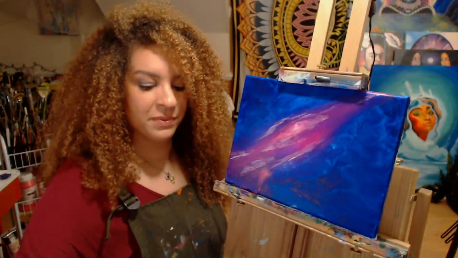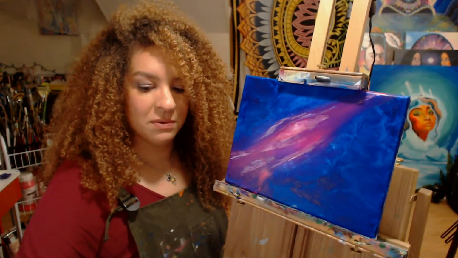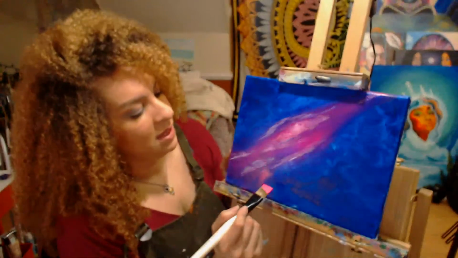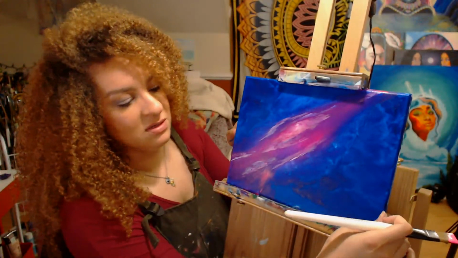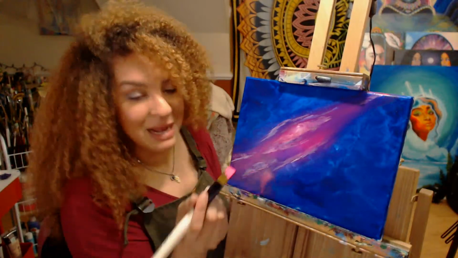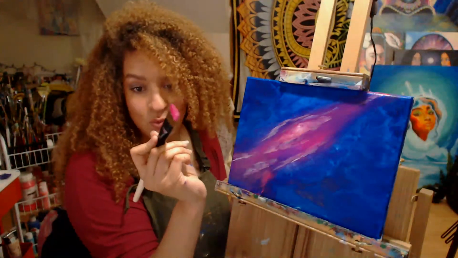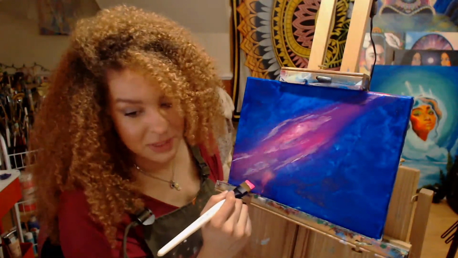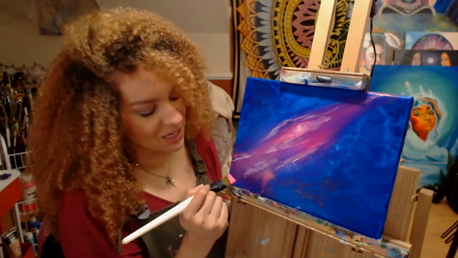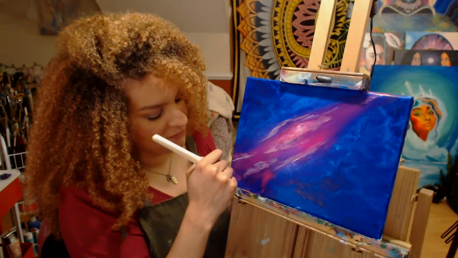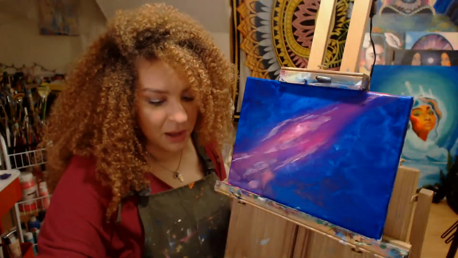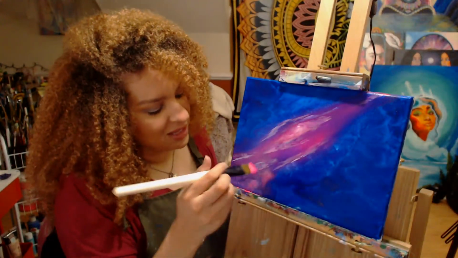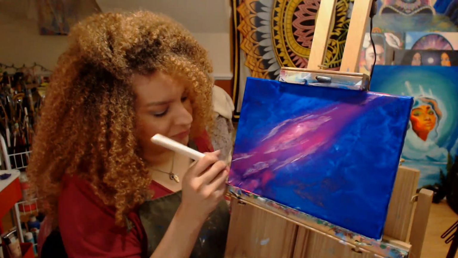So I'm also going to pick up a little extra pink. I picked up a little extra pink and it had white already on here. Okay. Because I really want to lighten up this bottom section. So I'm just going to scuff it up right here in this bottom section. I want it to look like there's just color exploding from down here.